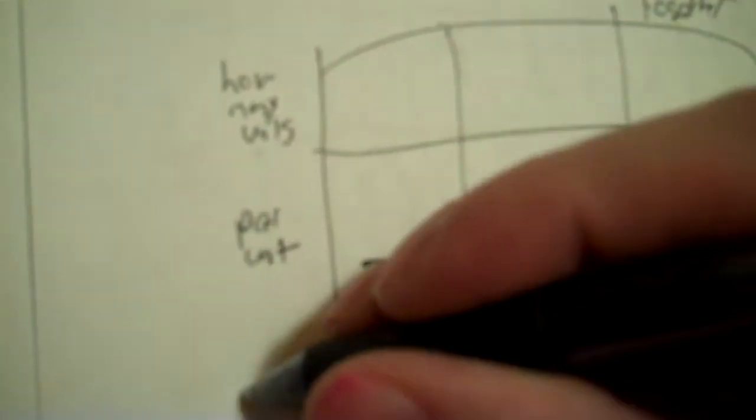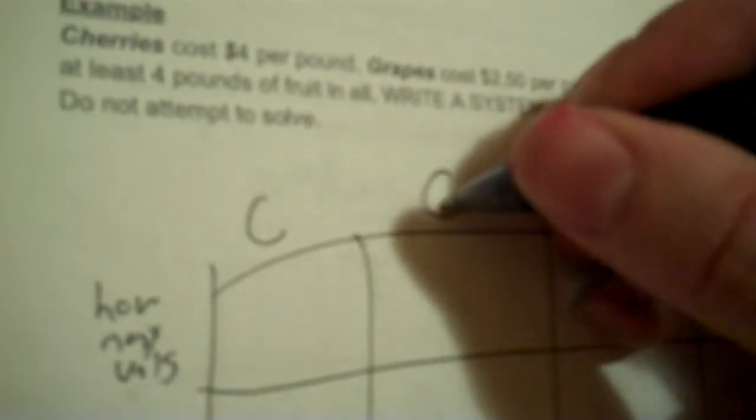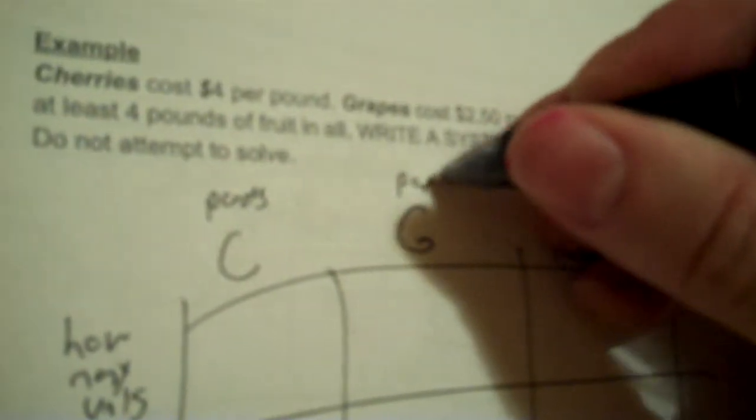So again, 3 units together. How many units, per unit, and total. So dollars per unit, dollars total. So you say you got cherries and grapes. Okay, they're measured in pounds. That's what the units are in. Okay, so together you got $15. That's your total amount you can spend together.